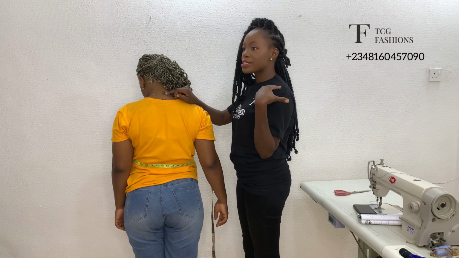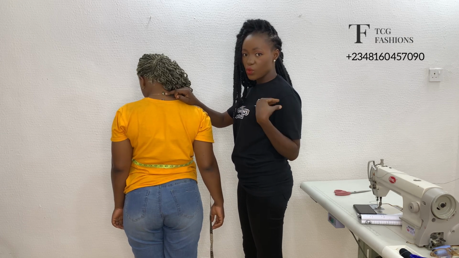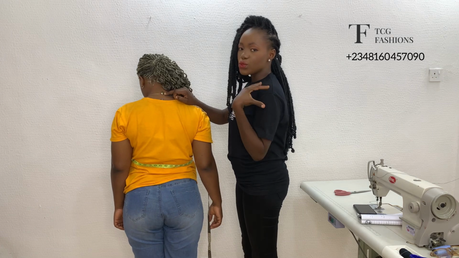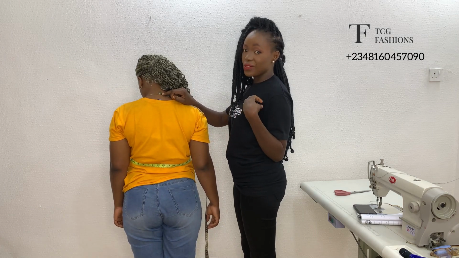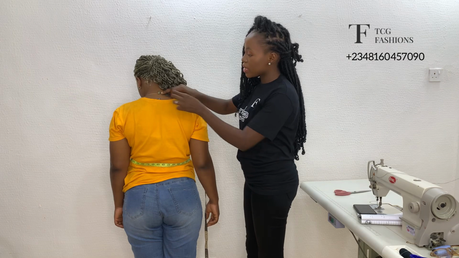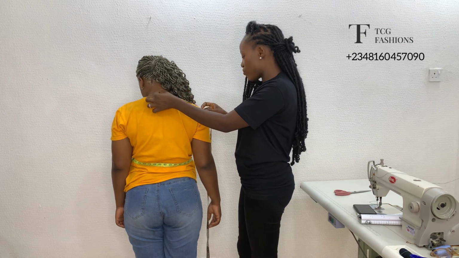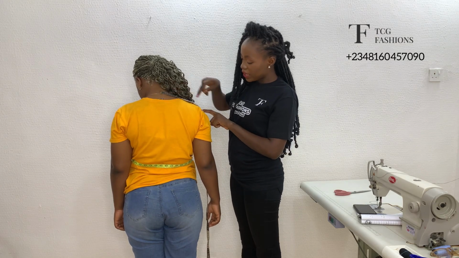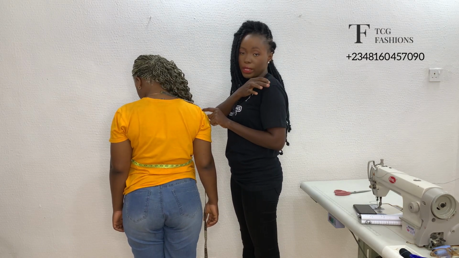The reason you have to get this accurately is because it will affect the fit of your armhole. If it is too short, your armhole will be tight. If it's too long, you have excesses on the armhole level. So it has to be accurate. So you will take the arc measurement like so. Our own is 23 centimeter from the nape of the neck to the shoulder bone.